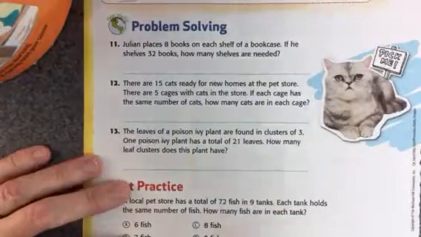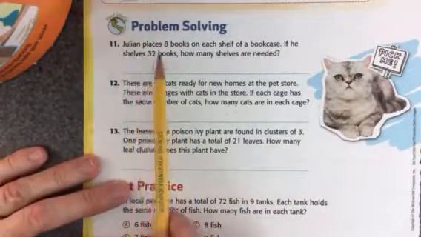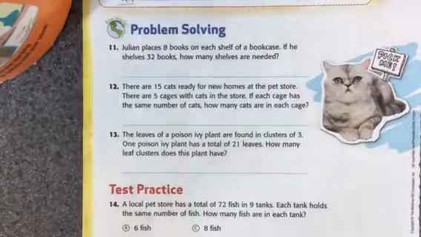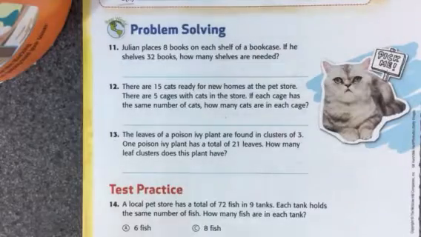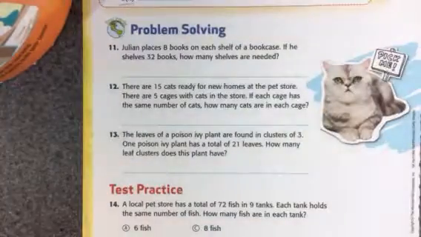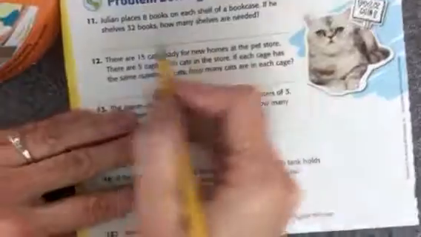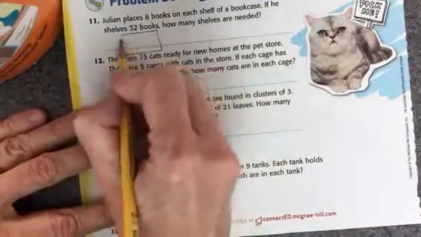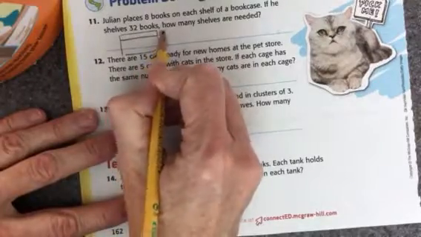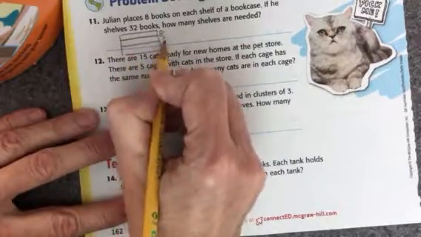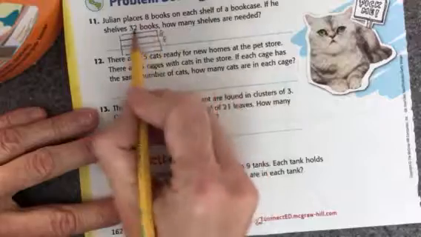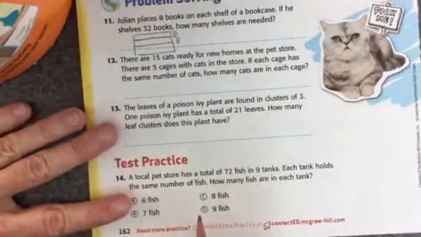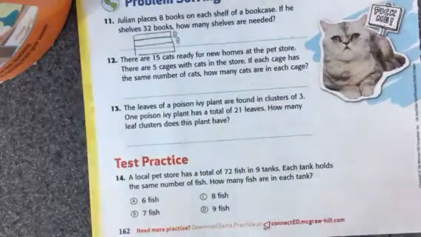Number 11. Julian places 8 books on each shelf of a bookcase. If he shelves 32 books, how many shelves are needed? That one is like saying he has a bookshelf. And this bookshelf has 8 books. This bookshelf has 8 books. And so on until we get to 32. And then we count how many shelves there are. Okay.